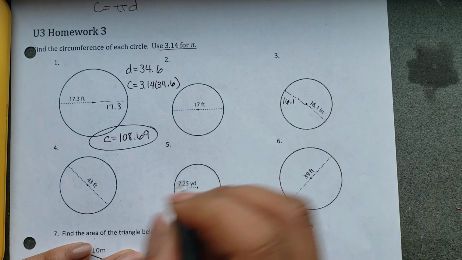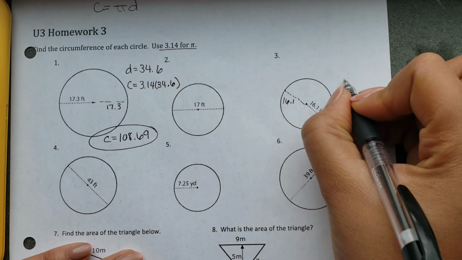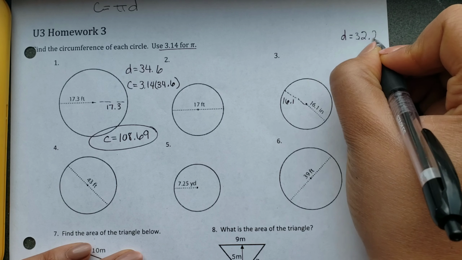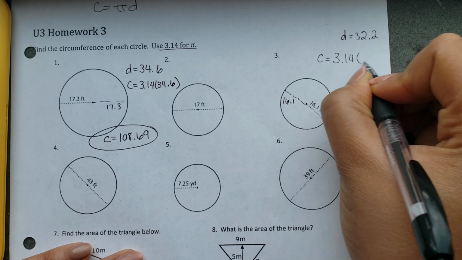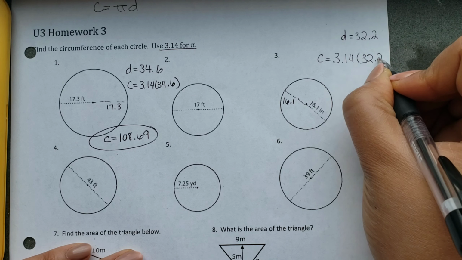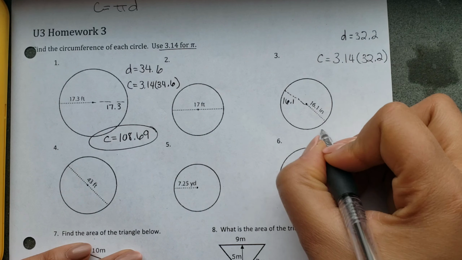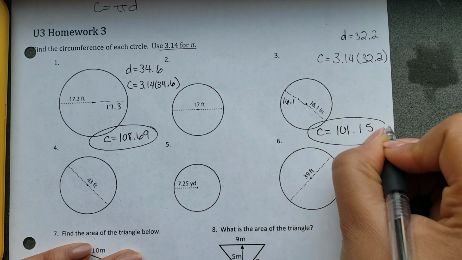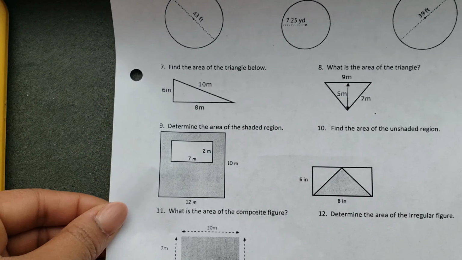For the next one, I'm going to do the same thing. 16.1, I'm going to double it, or either 16.1 plus 16.1. I'm going to get my diameter, which is going to equal 32.2. Now I can easily plug in that diameter when I put in my pi, which is 3.14, and I'm multiplying it by the 32.2. When I multiply these two together, I'm going to be left with C, or circumference, equals 101.15. Don't forget, you still have to do number 5.